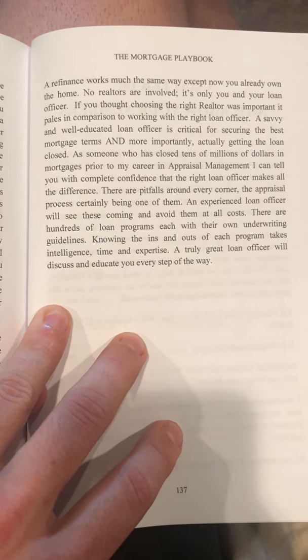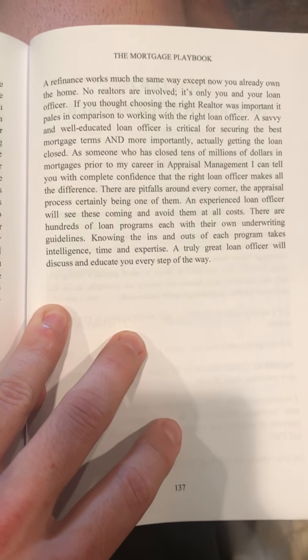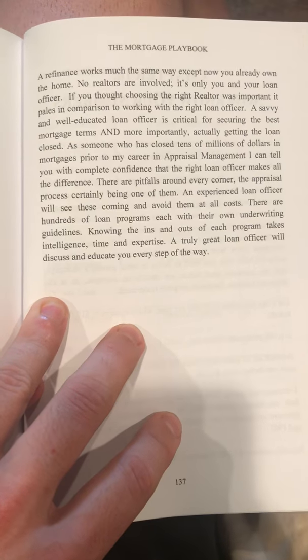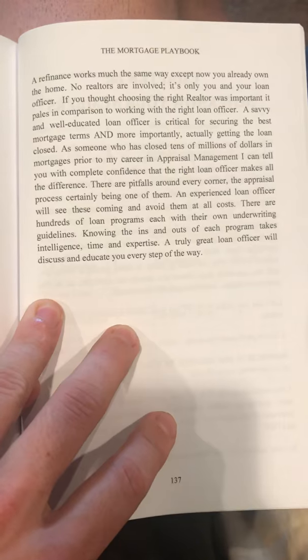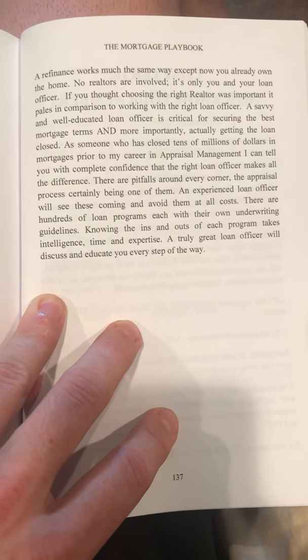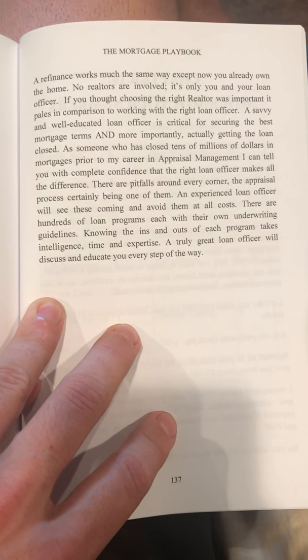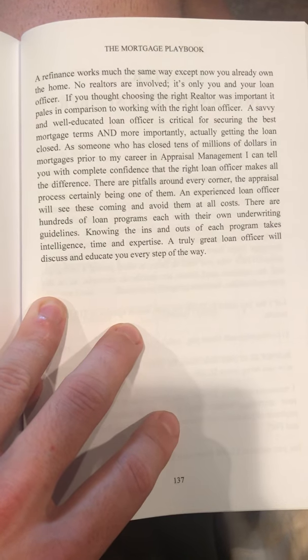loan closed. As someone who has closed tens of millions of dollars in mortgages prior to my career in appraisal management, I can tell you with complete confidence that the right loan officer makes all the difference. There are pitfalls around every corner, the appraisal process certainly being one of them. An experienced loan officer will see these coming and avoid them at all costs.